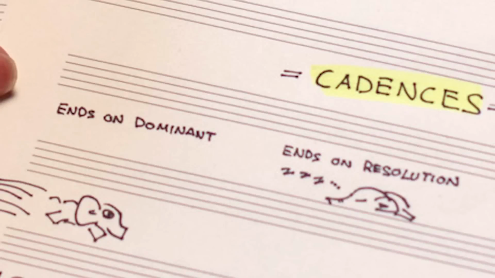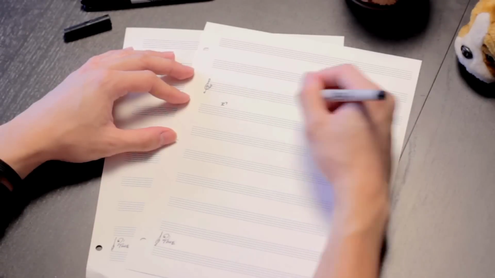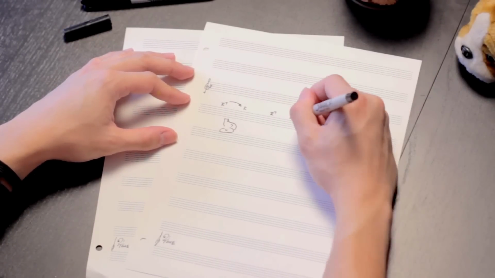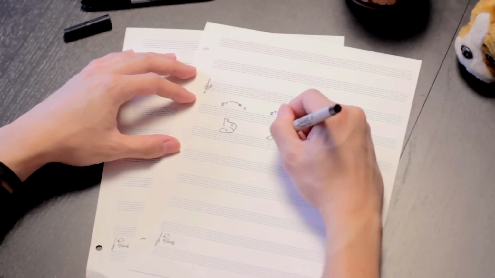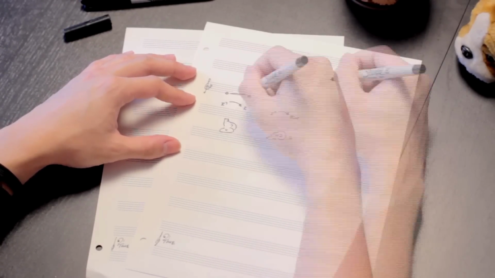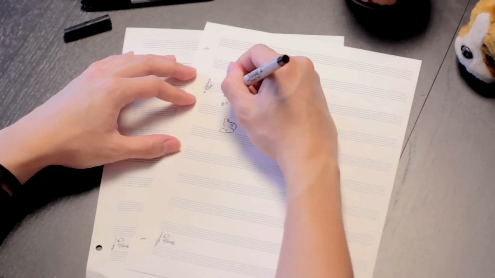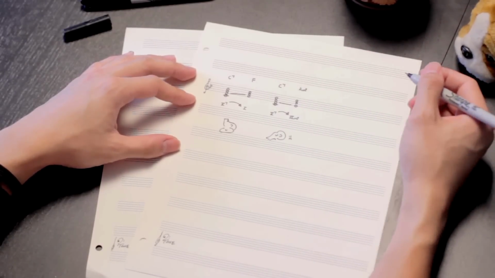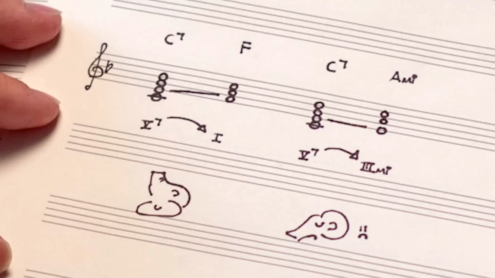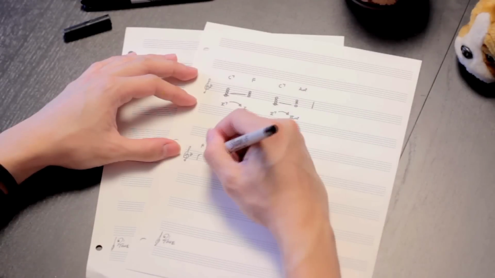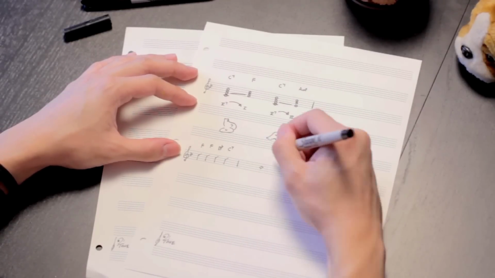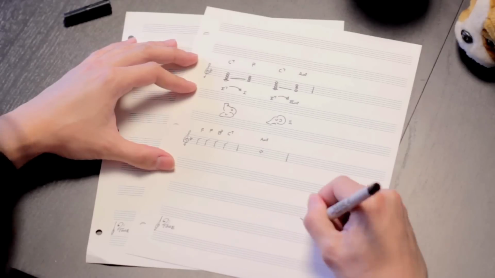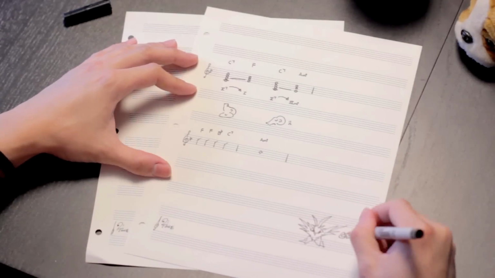On that note, though, while dominant function chords love resolving to tonic chords, a resolution to the 3 minor is much weaker than other resolutions. The dominant resolution is defined by the leading tone resolving to the tonic, and since the 3 minor doesn't have the tonic in it, that resolution doesn't happen and the leading tone just stays where it is. It sounds like this. You can do it, of course, but you get a much stronger sound resolving to 1 major or 6 minor.